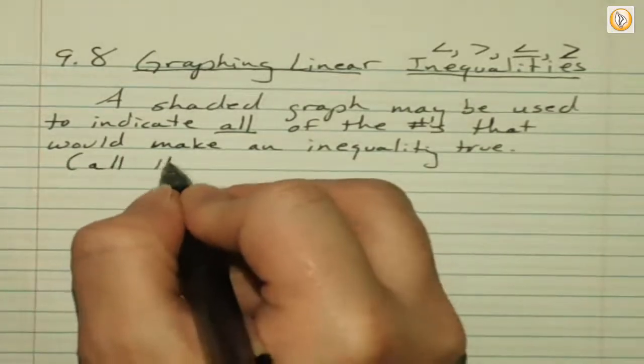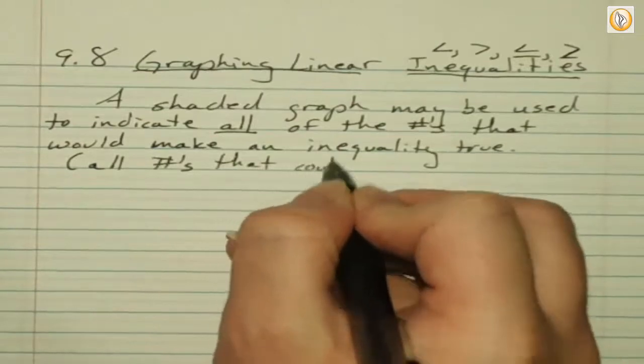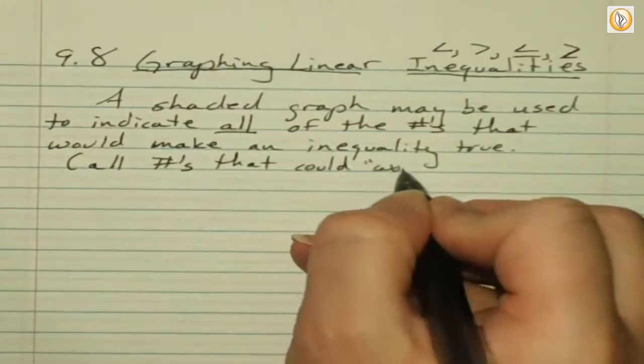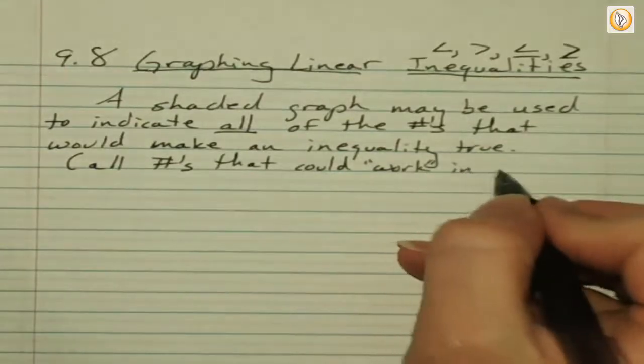Basically, all numbers that could work in the equation.